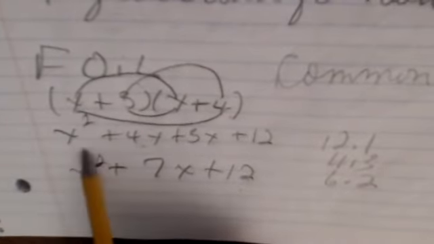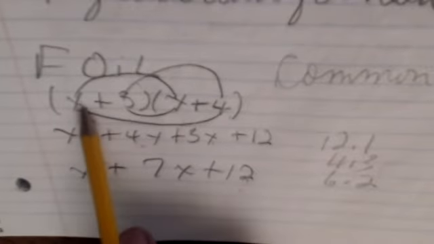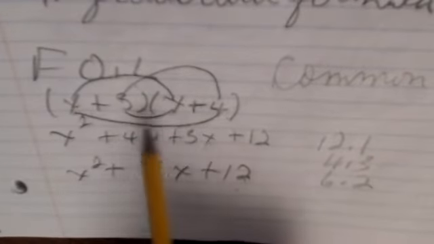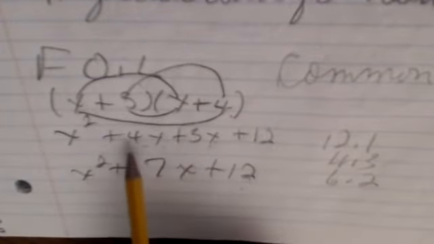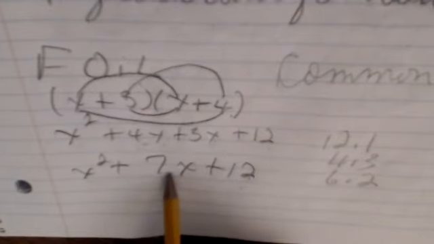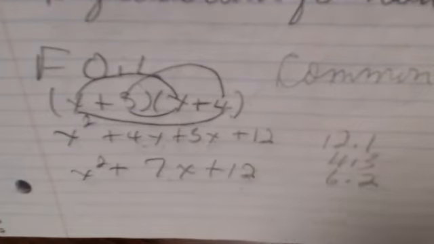First term, x times x is going to give me x squared. Outer is going to be 4 times x. Inner is going to be 3 times x. Last is 4 times 3, which is 12. So I have two like terms here. 4x plus 3x is 7x. And then I have my 12.